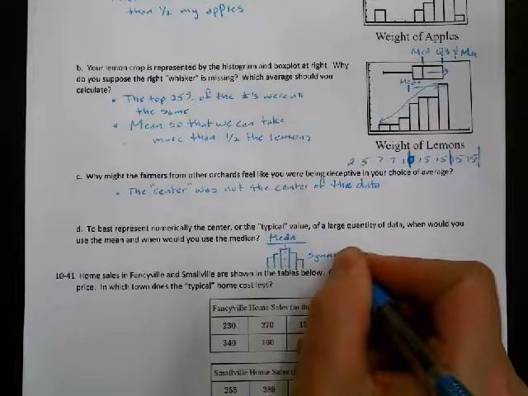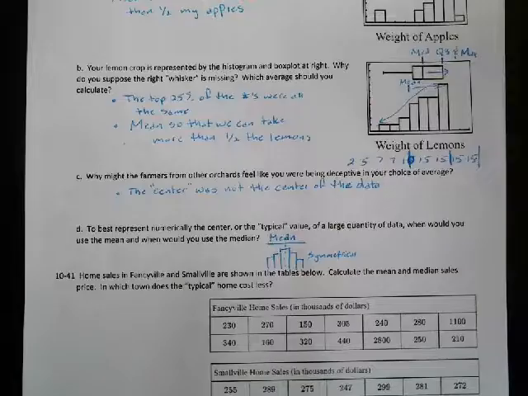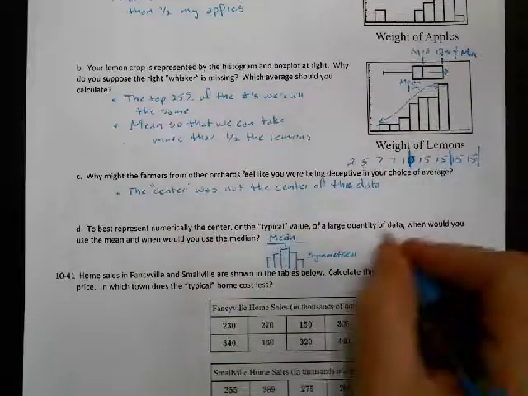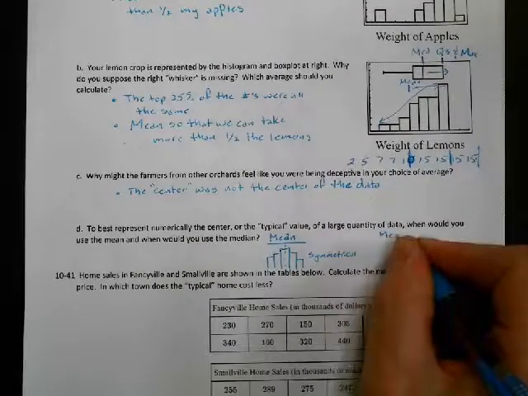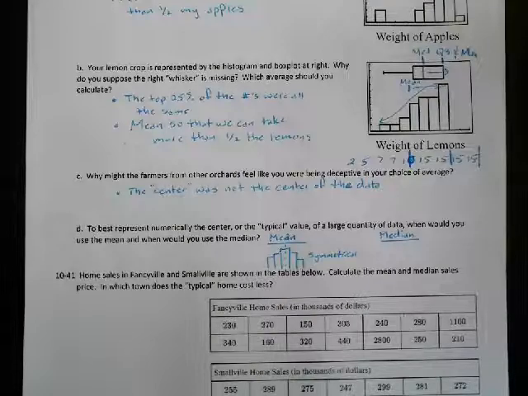Symmetrical. All right, so if our data is symmetrical, then the mean is a good measure of center. However, we had two situations where the mean was not a good measure of center, and this is when we would use our median. We would use our median when we have outliers.